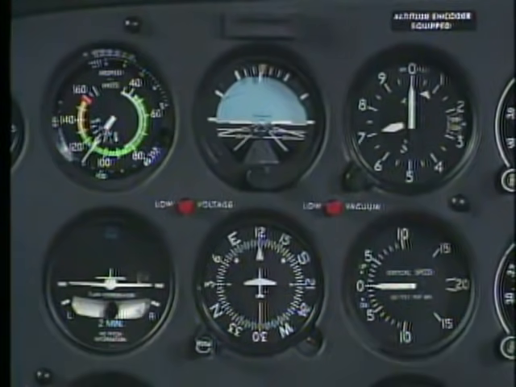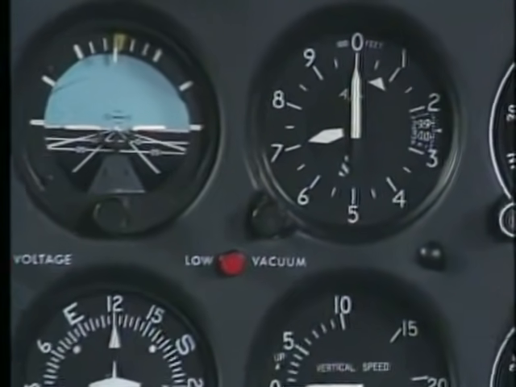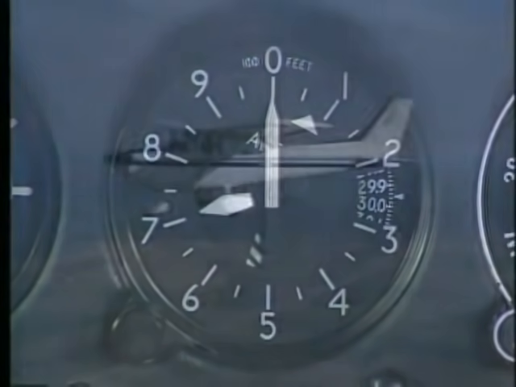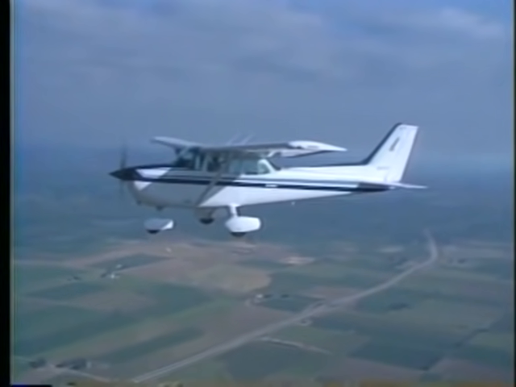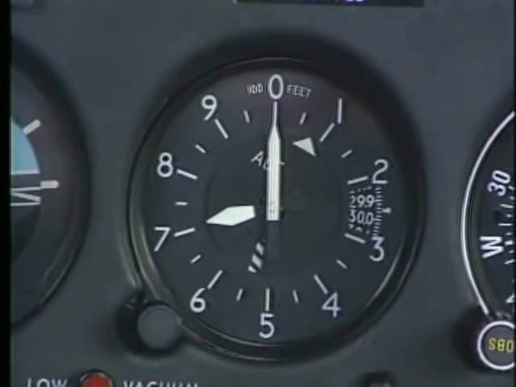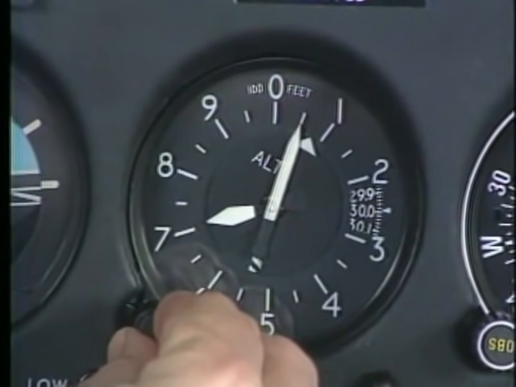Knowing your relationship to terrain and obstructions would be virtually impossible at various times during your instrument flight without the information provided by the altimeter. As you learned during your private pilot training, the altimeter senses changes in the surrounding air pressure. Your mean sea level altitude is shown when you adjust the instrument to the correct local altimeter setting.